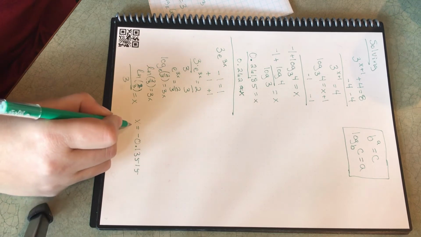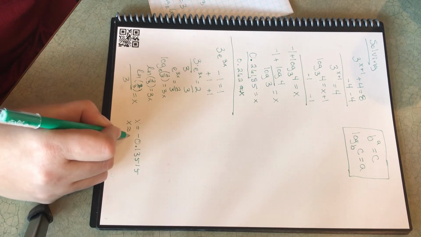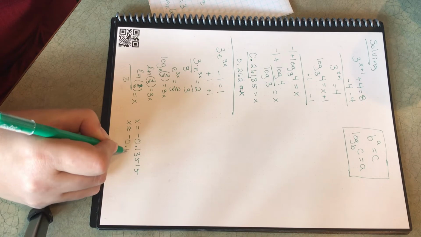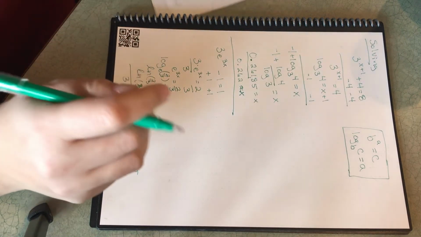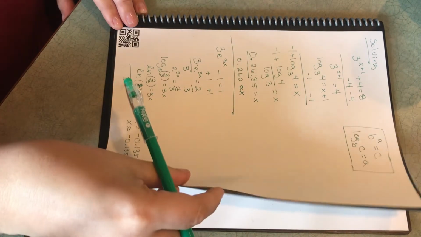Again, rounding to 3 would be 0.135. Okay, let's keep going.